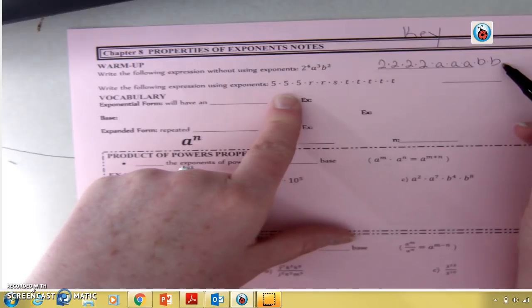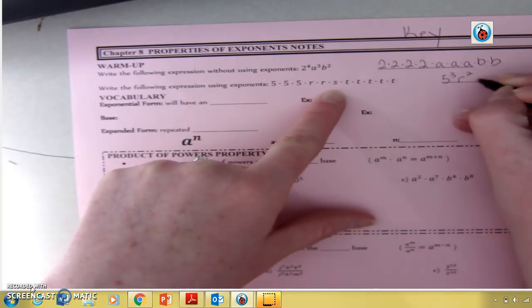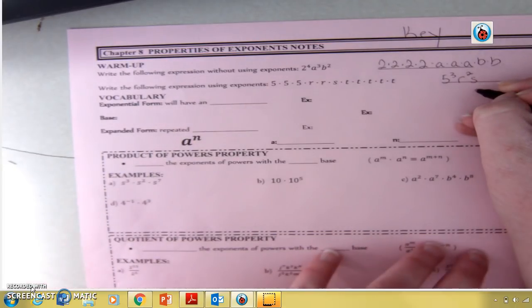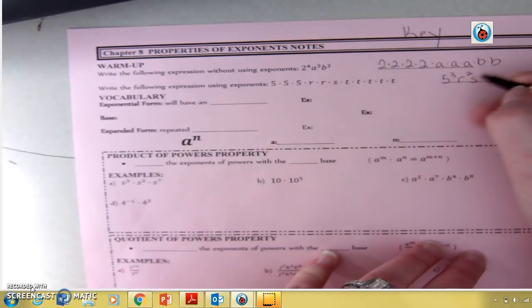So this one we can write much simpler. This would be 5 to the 3rd, R squared. S, we just have 1. We could write S to the 1st, or most of the time we just write S, and it's assumed that it's 1. And then we have 1, 2, 3, 4, 5 T's.